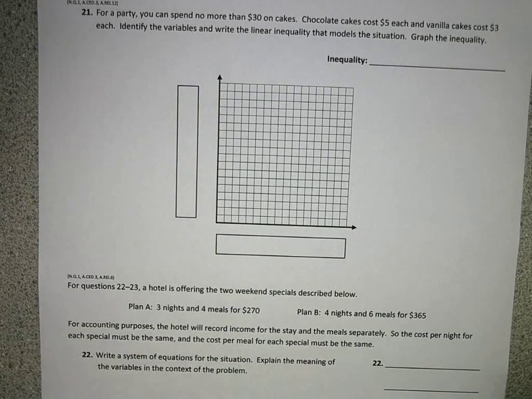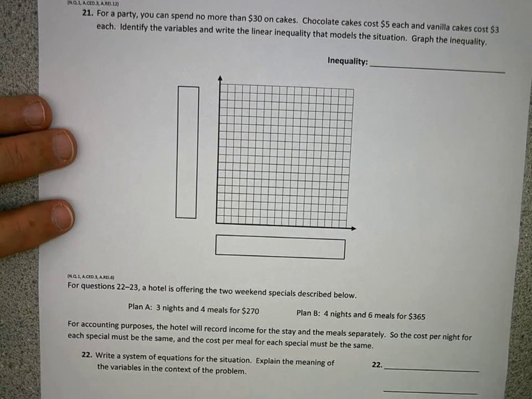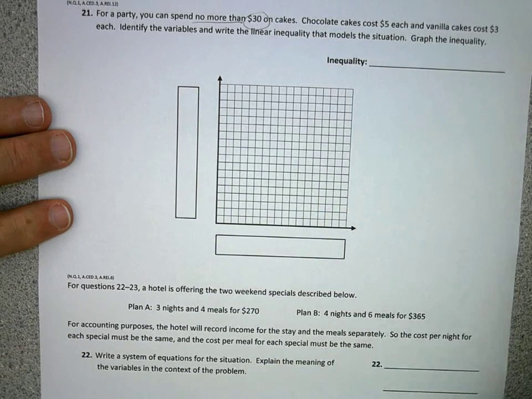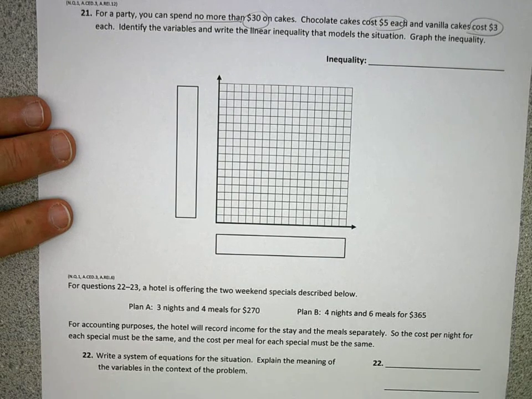So let's go on to the last page. For a party, you can spend no more than $30 on cakes. Chocolate cakes are $5 and vanilla cakes cost $3 each. Identify the variables and write a linear inequality that models the situation.